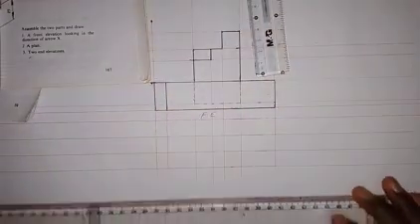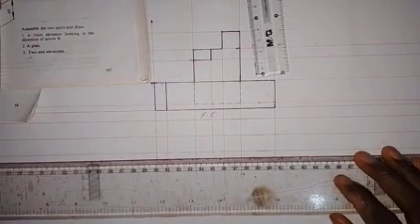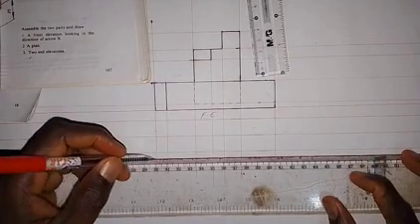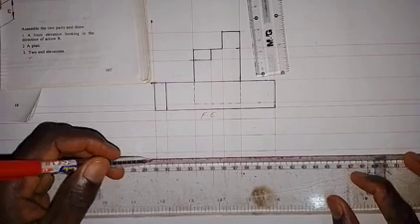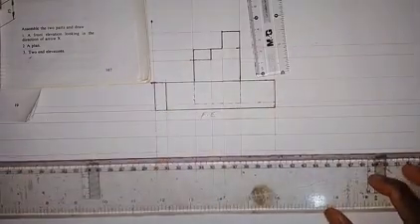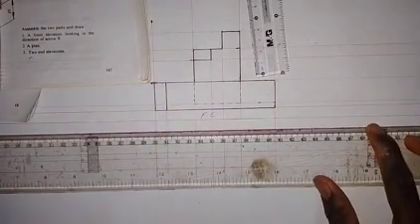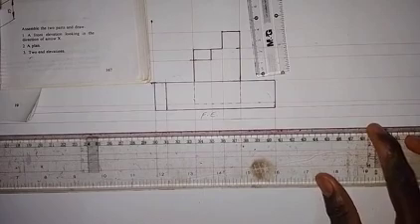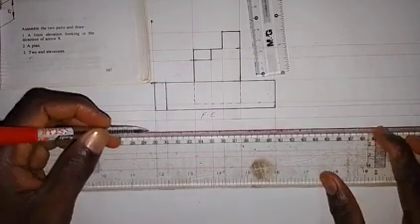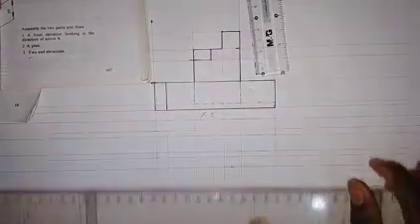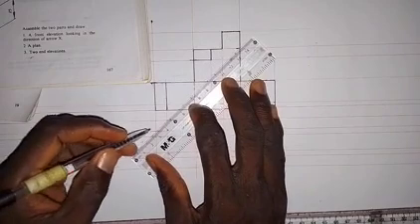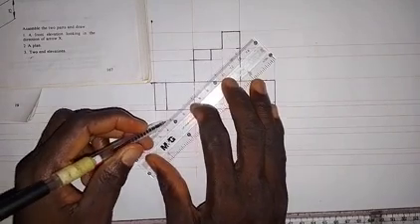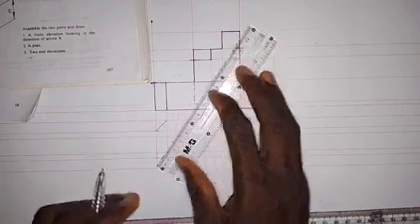Okay, so I now need to draw a horizontal line again. You have so many lines, so that means we need to be watchful. Alright, so we have that. What I need to do now, to bring out the plan, is to join this together.